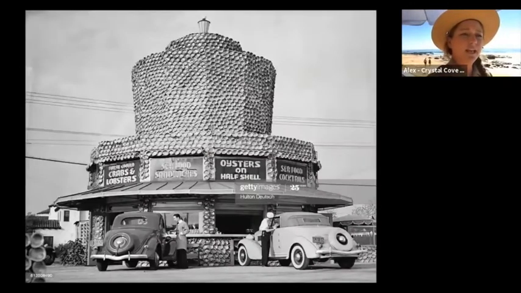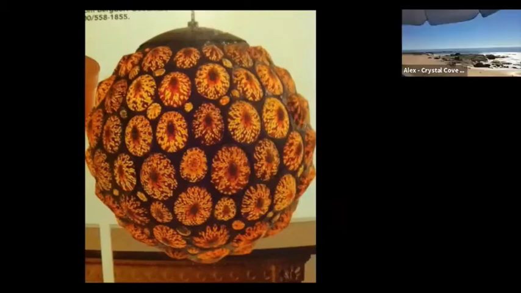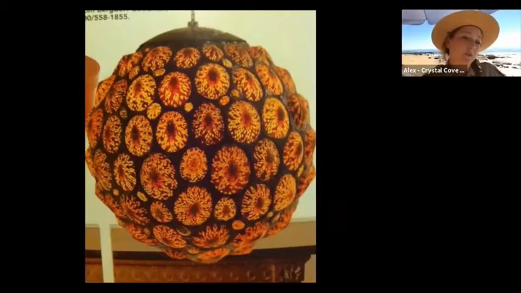This is a photograph of a building that was created in Hollywood, I believe, and they decorated the entire building with shells of abalone. Also, people buy jewelry with abalone. And then I found this, an ad for a lamp. Those are not abalone shells, but they're the shell of another animal we have in our tide pools. Those are limpet shells. And those are the animals you're going to be helping Kaitlin collect data with today.